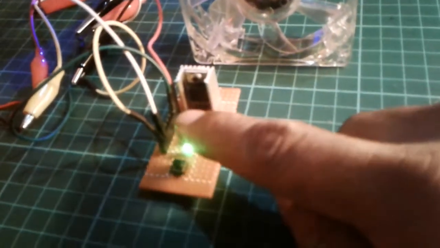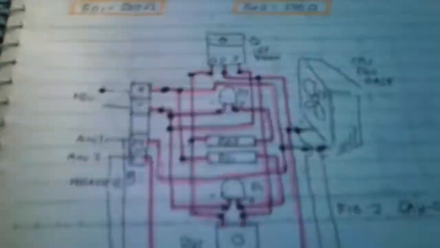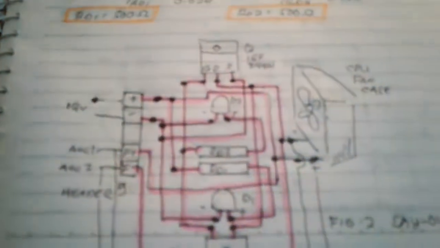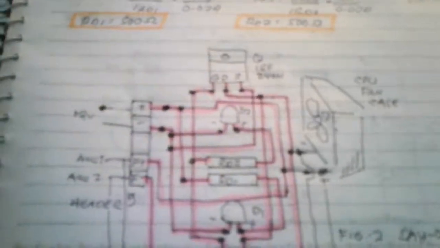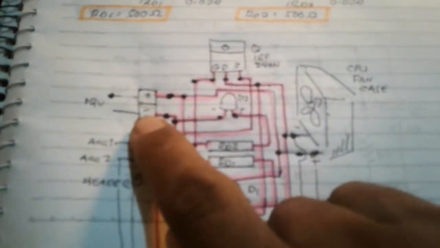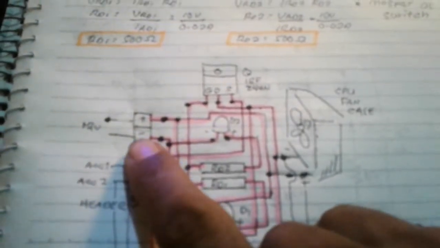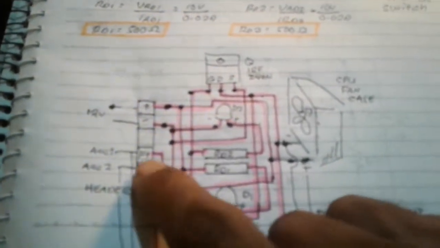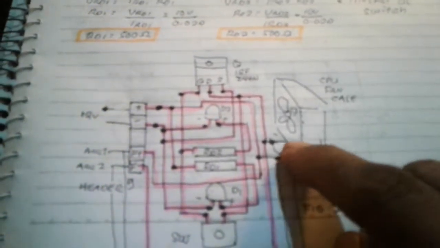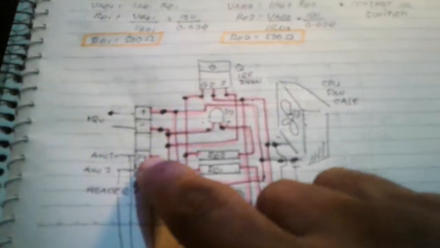I made a design for the header here. There's a positive here, negative. That's for the power supply, and the other two is for the connection of the fan.